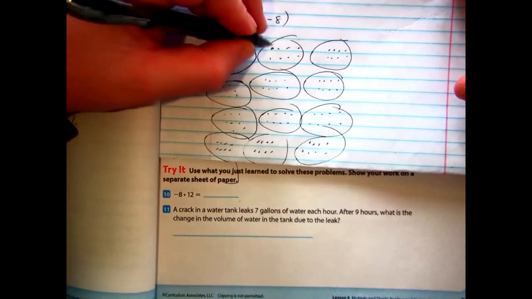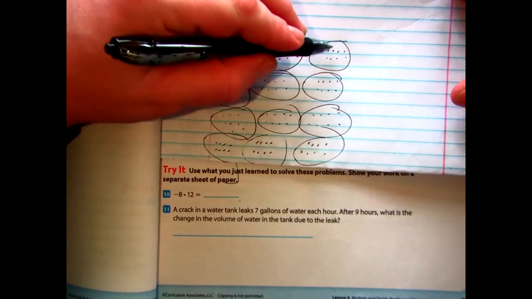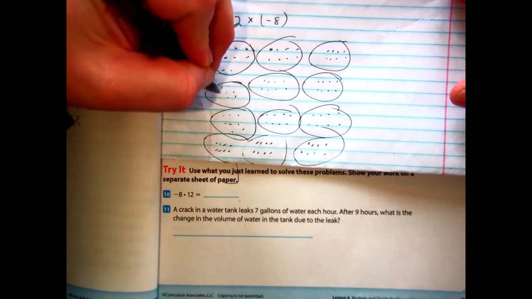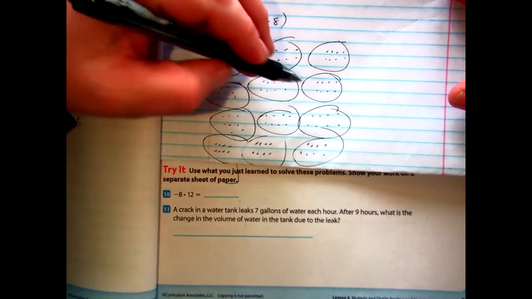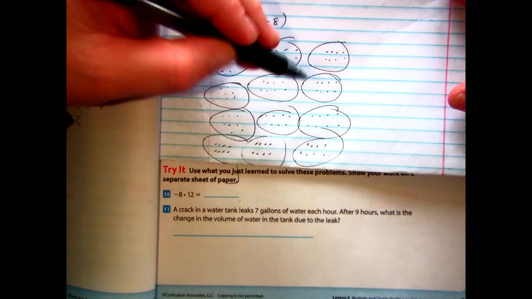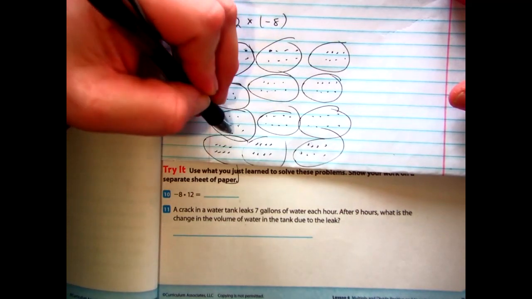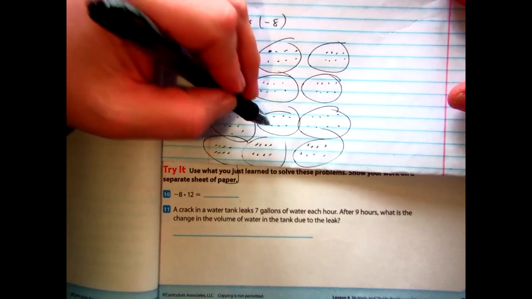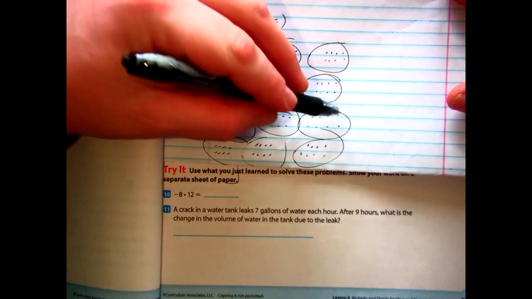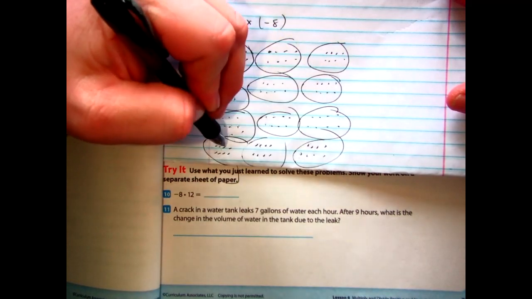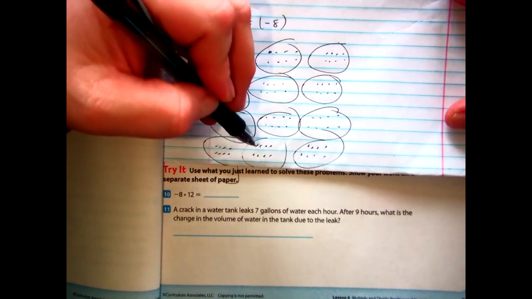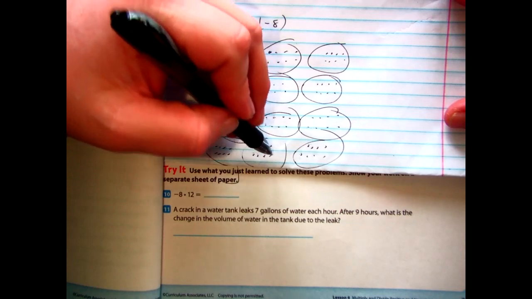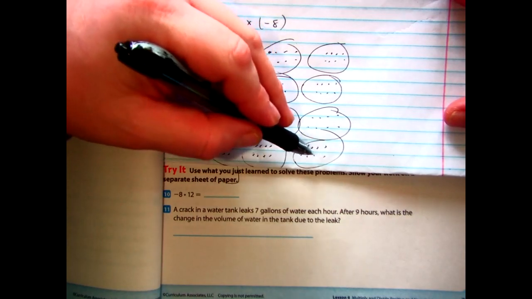Let's count how many dots I have. 1, 2, 3, 4, 5, 6, 7, 8, 9, 10, and so on, counting up through 20, 30, 40, 50, 60, 70, 80, 90, 100, 101, 102, 103, 104, 105, 106.